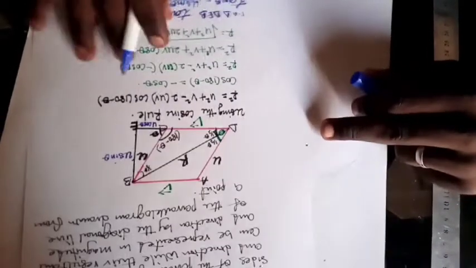So we can then say the value of beta. Beta is going to be the arctan of u sine of theta divided by v plus u cos of theta. Whatever value I have here is the direction of the resultant.